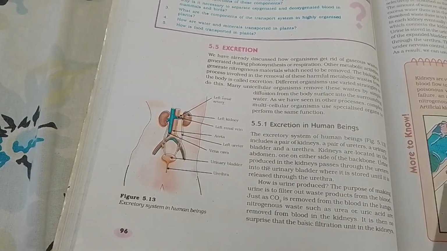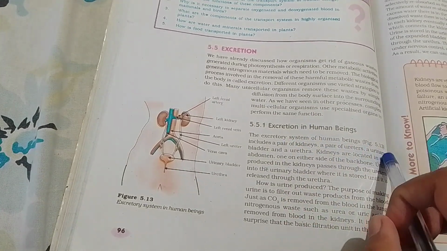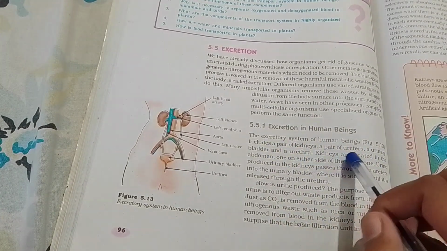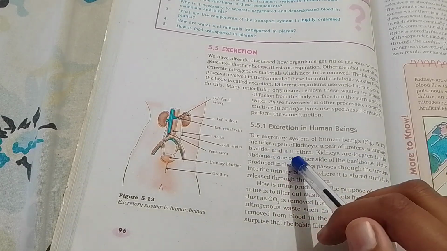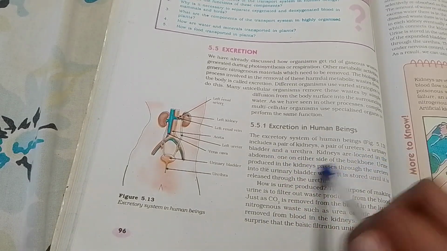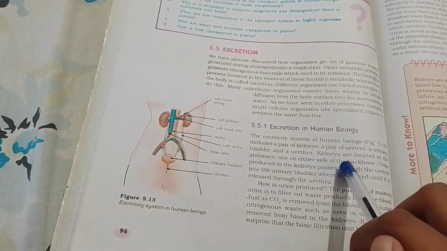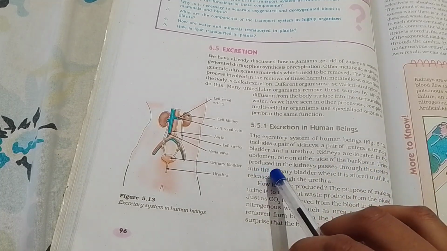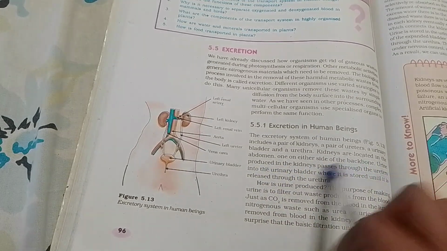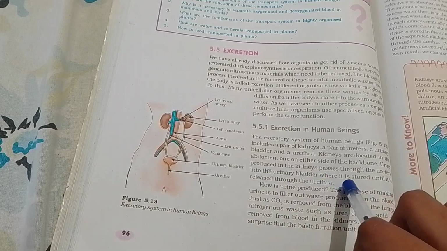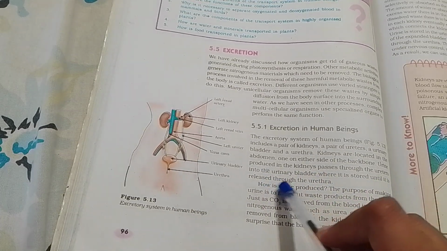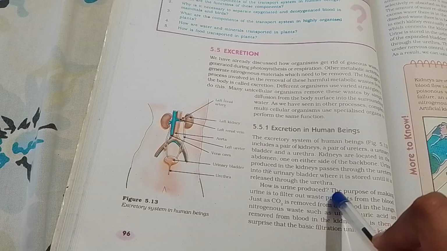Excretion in human beings. The excretory system of human beings includes a pair of kidneys, a pair of ureters, a urinary bladder, and a urethra. Kidneys are located in the abdomen and on either side of the backbone. Urine produced in the kidney passes through the ureters into the urinary bladder, where it is stored until it is released through the urethra. How is urine produced?